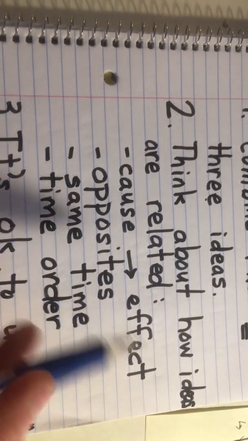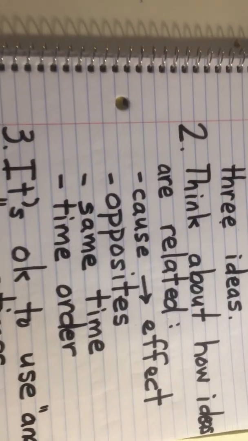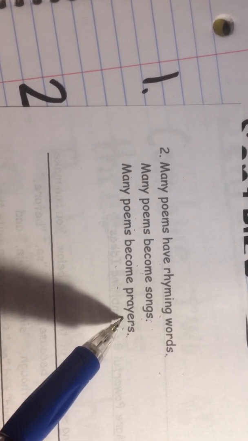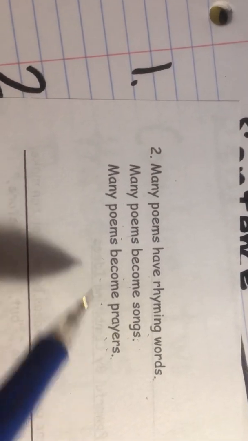You could use, sometimes these things happen at the same time. You could use a word like when, right? You could say, when poems have rhyming words, they become songs and prayers. You could say, even though poems have rhyming words, they become songs and prayers. There's lots of ways you can do this.